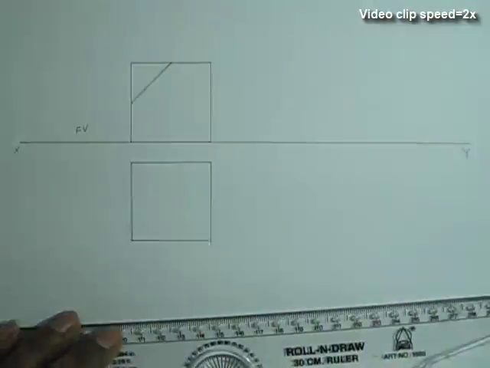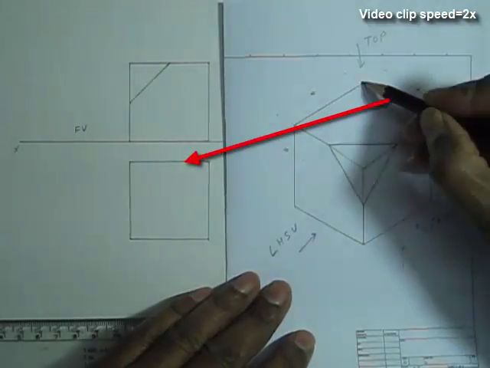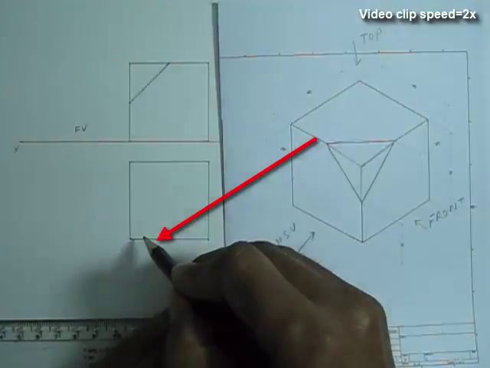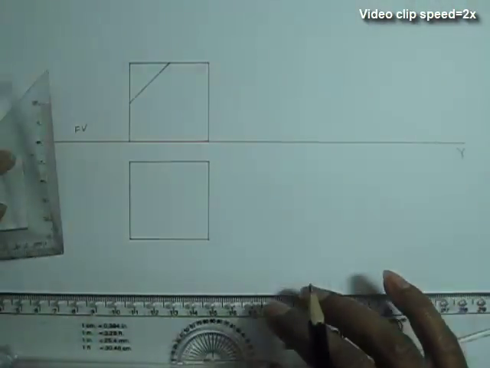So this is a square of 40 mm sides. These are the outer edges of the top view, and these sides are shown here.